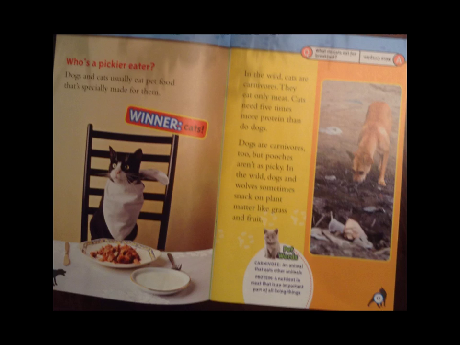Who's a pickier eater? Dogs and cats usually eat pet food that's especially made for them. In the wild, cats are carnivores. They eat only meat. Cats need 5 times more protein than dogs do. Dogs are carnivores too, but pooches aren't as picky. In the wild, dogs and wolves sometimes snack on plant matter like grass and fruit. Carnivore is animals that eat other animals. Protein is a nutrient in meat that is an important part of all living things.